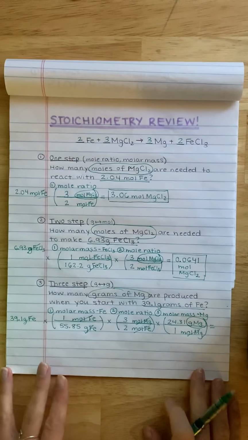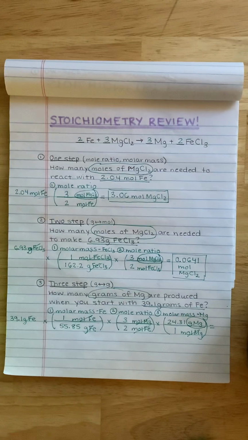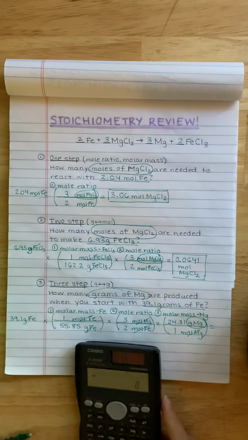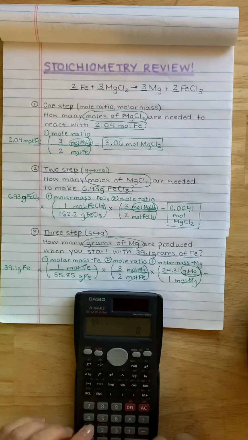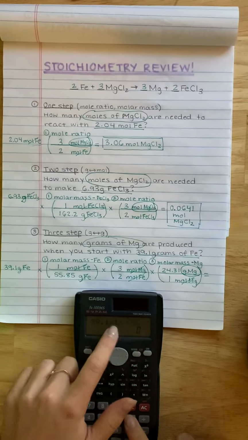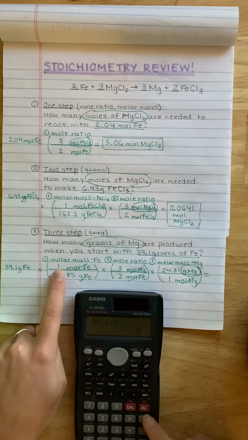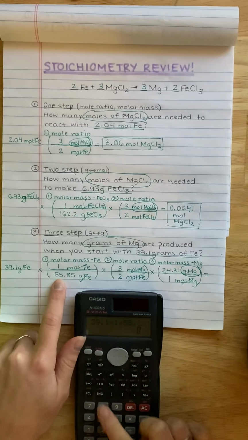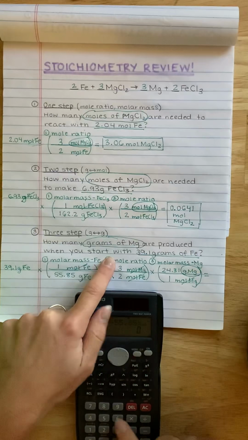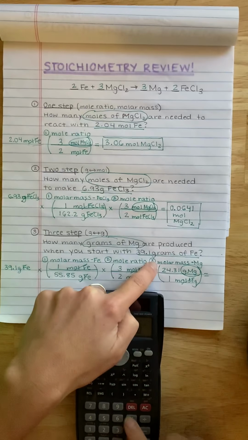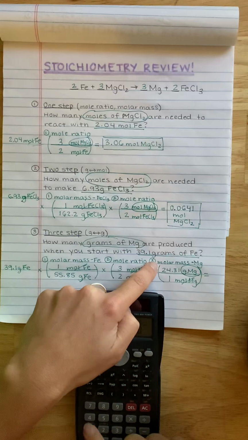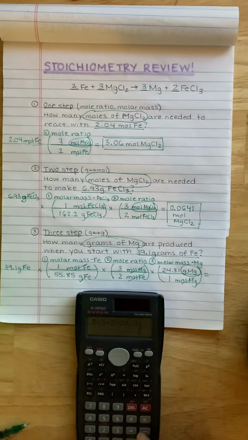Now we need to plug all of this into our calculator. So we're going to do 39.1 times 1. Again, you don't technically need to do that step. Divided by 55.85 times 3, divided by 2, times 24.31, divided by 1.